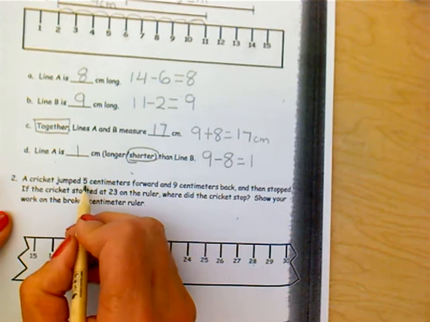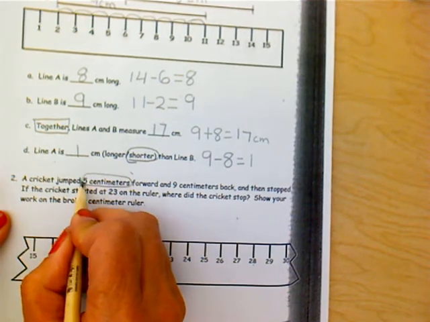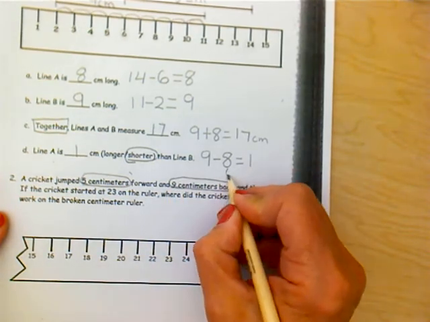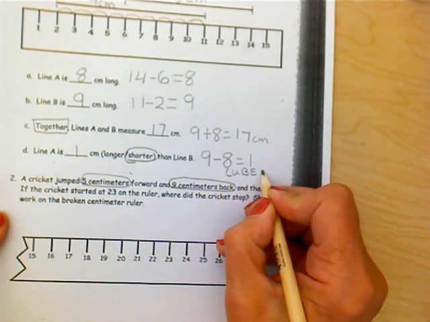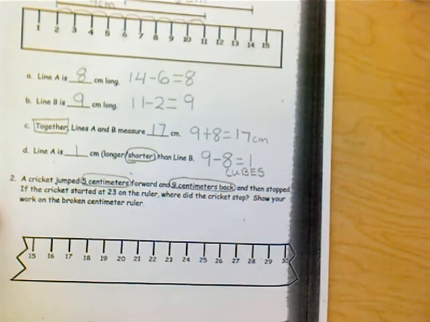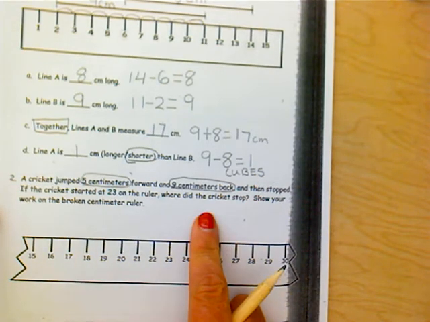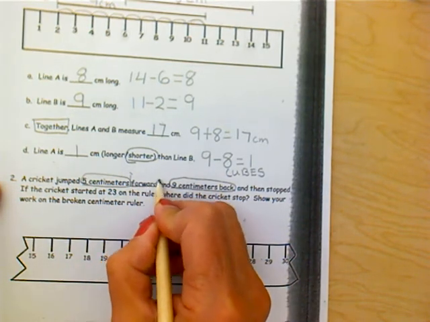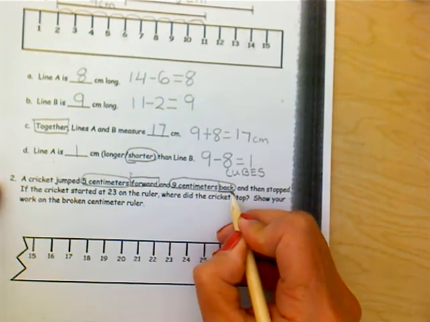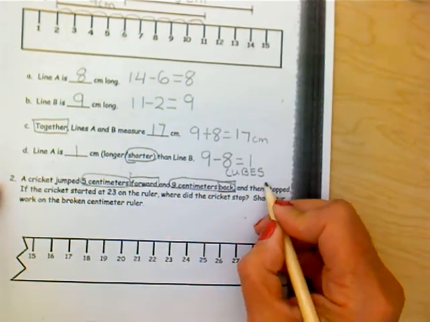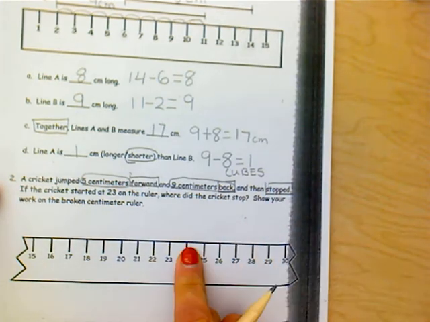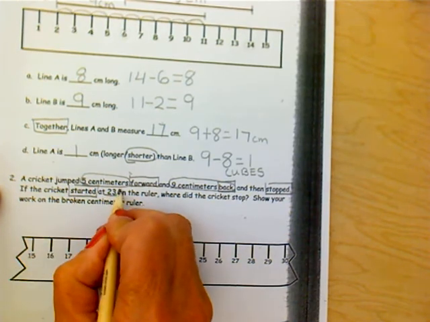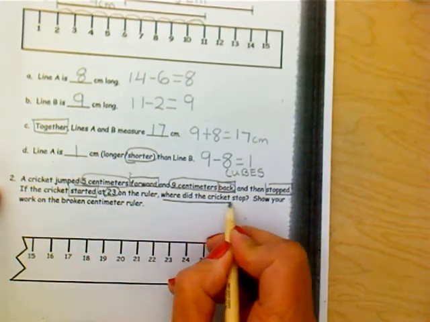A cricket jumped 5 centimeters forward and 9 centimeters back. Now you'll notice that I am using cubes because I'm circling the numbers. I'm going to box important words, or underline the question. So a cricket jumped 5 centimeters forward. I'm going to box that because that's an important word. And then he went 9 centimeters back. Then he stopped. That's an important keyword. If the cricket started, there's an important keyword, on 23, where did the cricket stop?